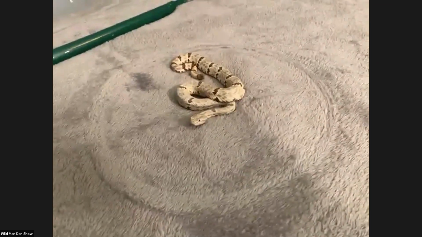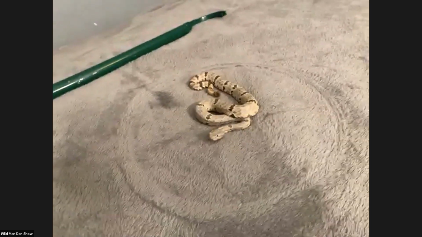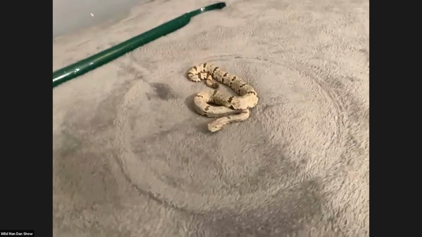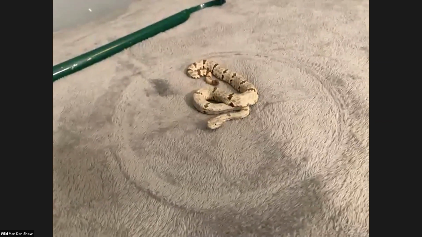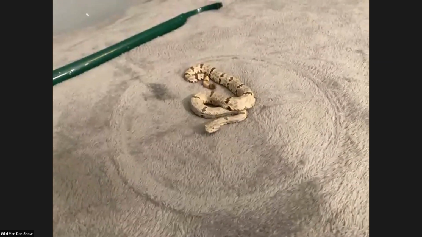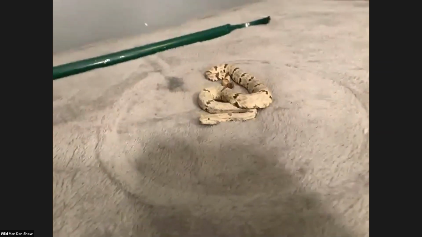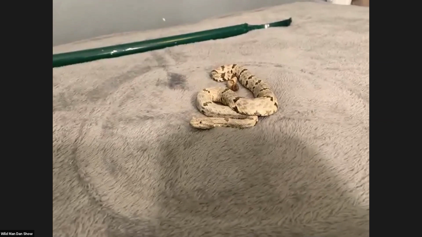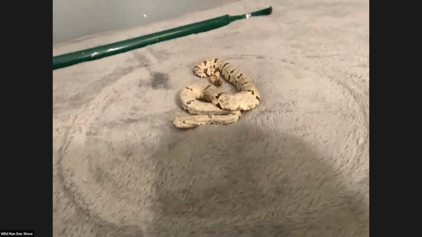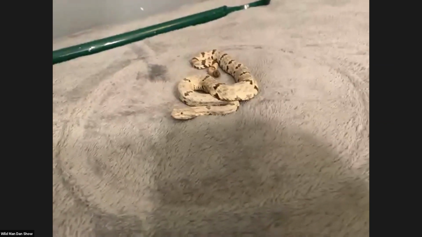Now, mainly, males will have a really long tail, and it usually is a little bit skinnier compared to a female's when we're talking about snakes specifically. Females will usually have a short and stubby tail. And with that short and stubby tail, that's how we usually can distinguish basically between male and female.